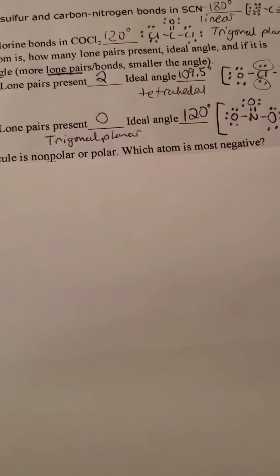Okay, now this one's a resonance, NO3 negative. I didn't want to write out all the resonance, but you can see that this oxygen here could switch on this side or this side with the other 2 oxygens, and that's what makes a set of 3 resonances. And so the ideal angle would be 120 because it's trigonal planar, and there's no lone pairs present, so it's 0. The central atom is N, and because there are no lone pairs and it's a balance equivalent to what you would find in a regular trigonal planar, it is the same.